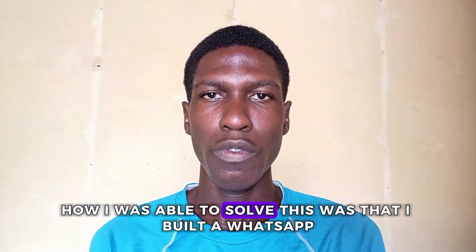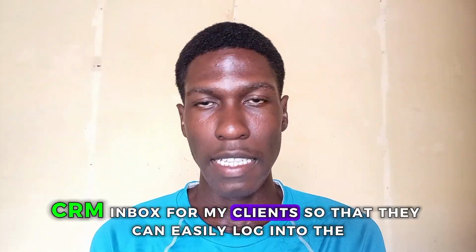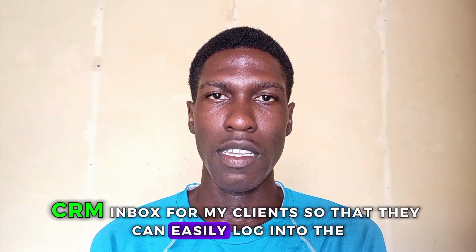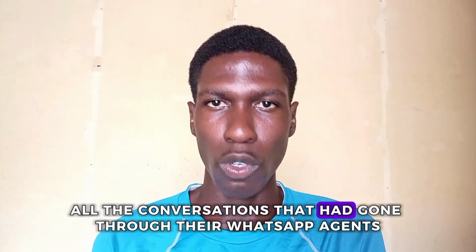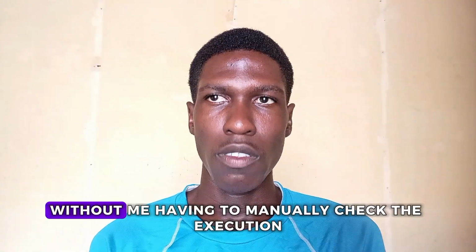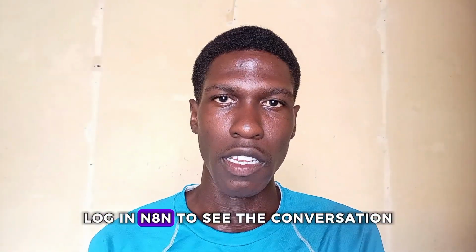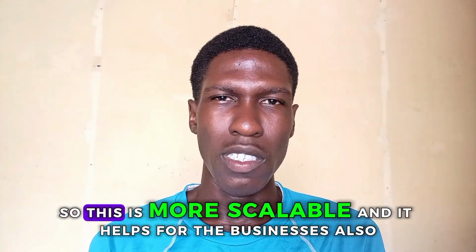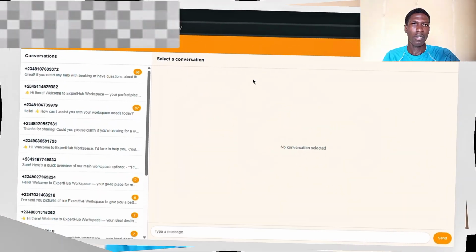How I was able to solve this was that I built a WhatsApp CRM inbox for my clients so that they can easily log into the CRM and view all the conversations that have gone through their WhatsApp agents, without me having to manually check the execution log in n8n to see the conversation. So this is more scalable, and it helps the businesses also.